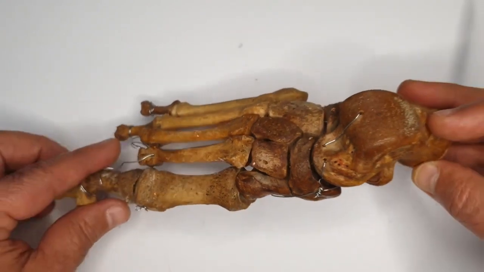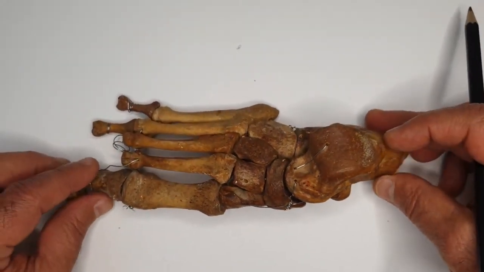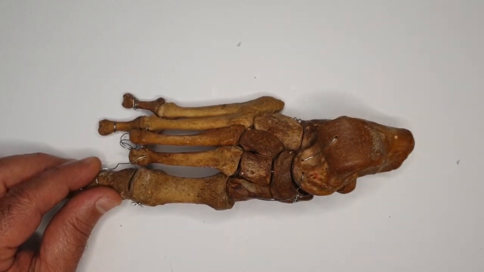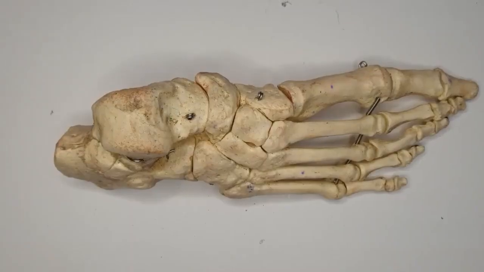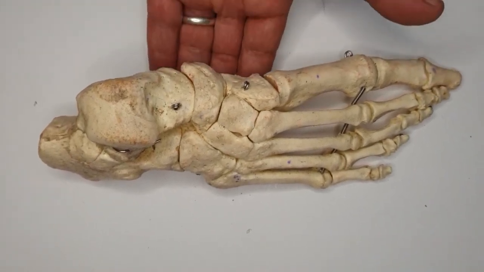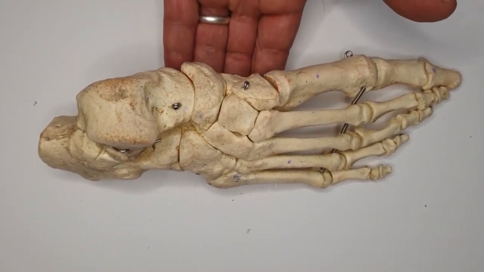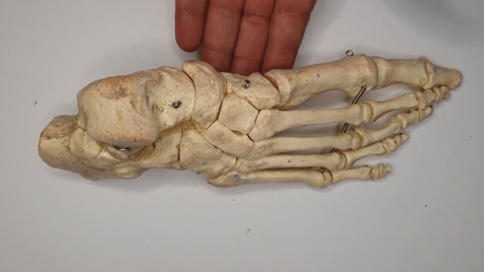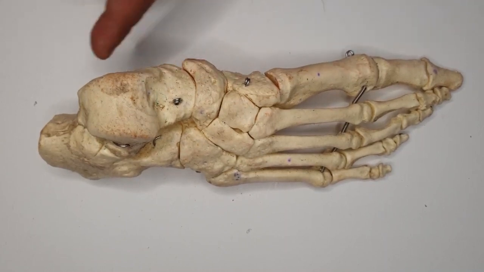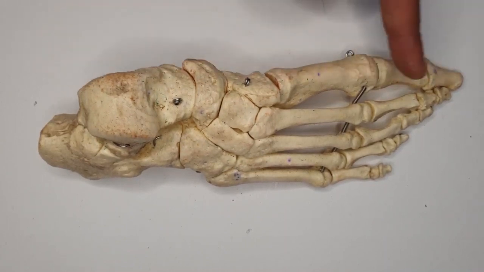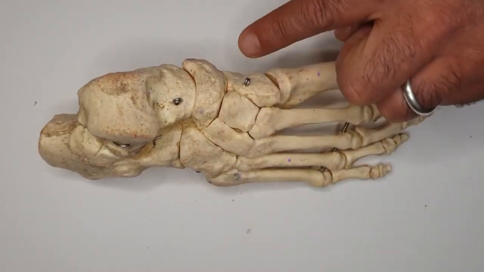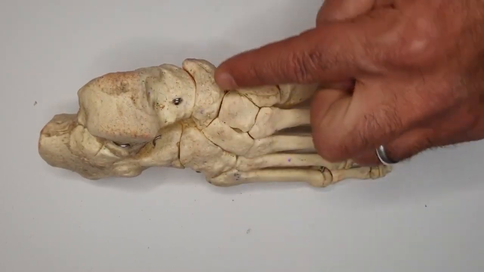Again, this is the foot. Arches of the foot. Another model showing the arches of the foot. Always remember that I can put my hand here. Why? Because the medial side of the foot is highly elevated from the ground due to the formation of the longitudinal arches of the foot, in addition to this one, which is the transverse arch of the foot.